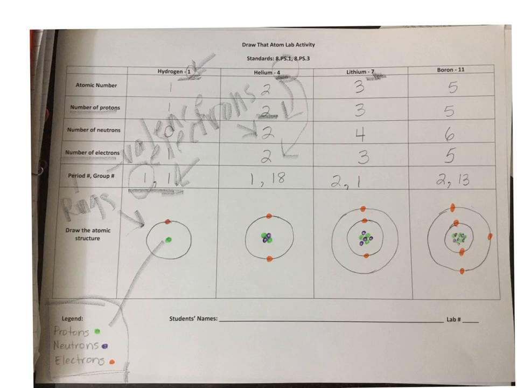Now, what period is helium in? It's in period 1. That identifies the number of rings. So I'm only drawing one ring. Okay? Now, something that you have to remember about helium is it's special in that it's in group 18, but it only has 2 valence electrons.